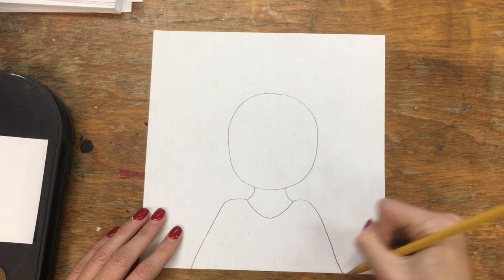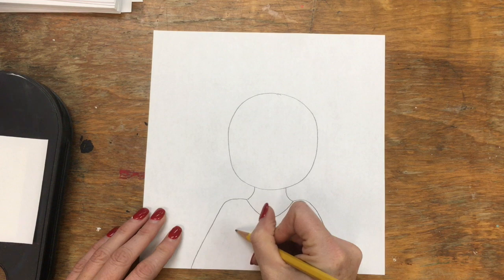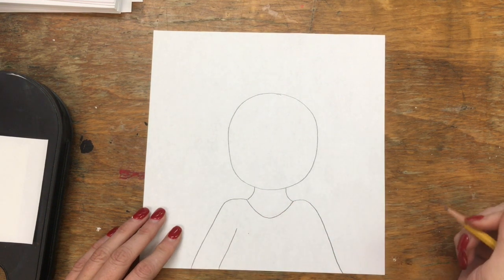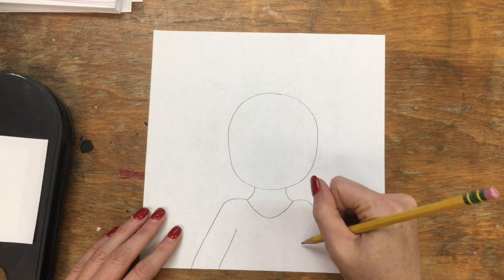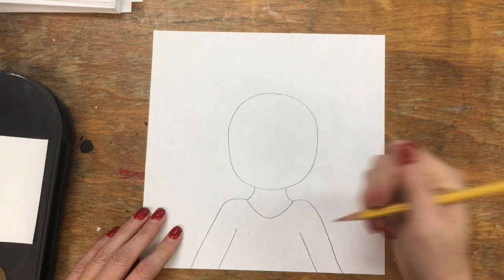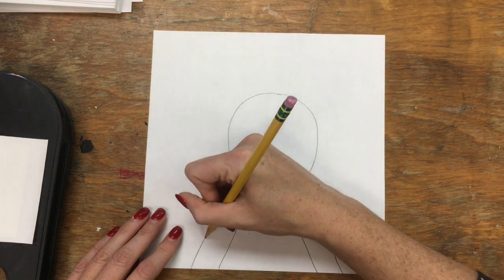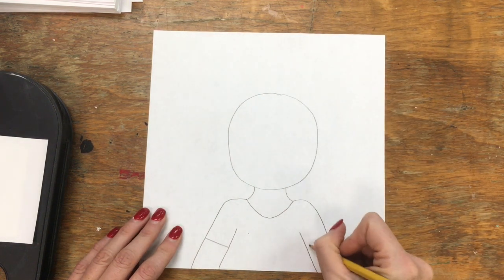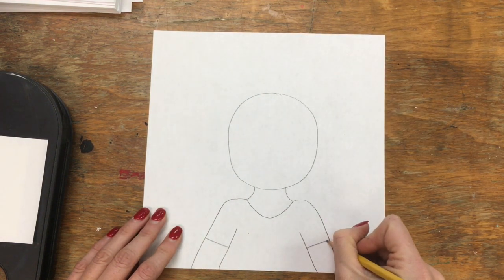So we're only going to draw our shoulders, 2 lines. Draw a line here that is diagonal and draw another diagonal line. This will give the shirt. If you want short sleeves, draw another line on that edge, and if you would like long sleeves, don't draw that line there.